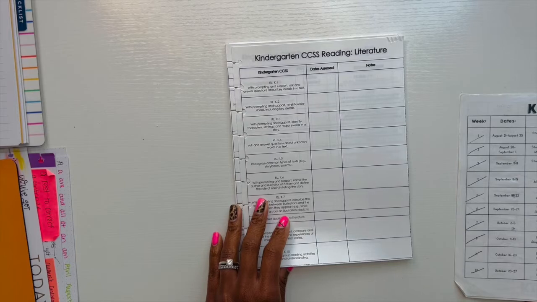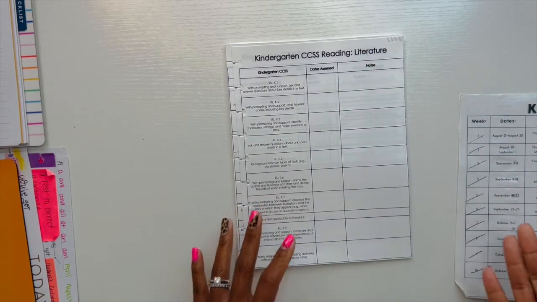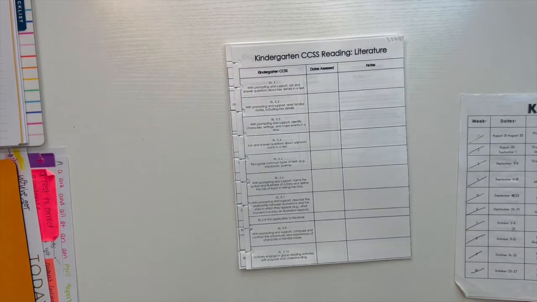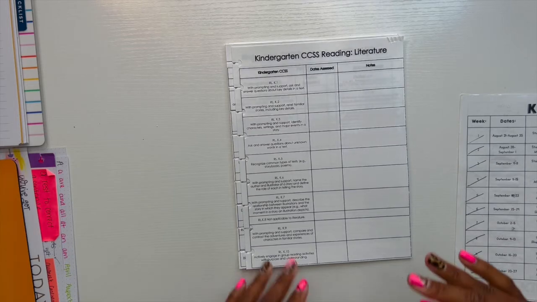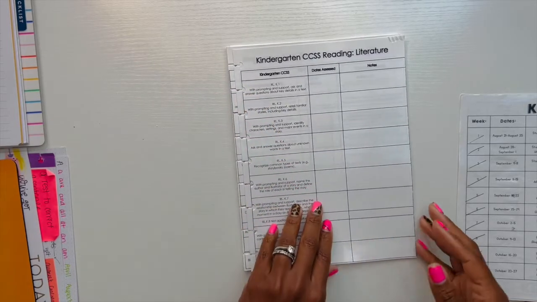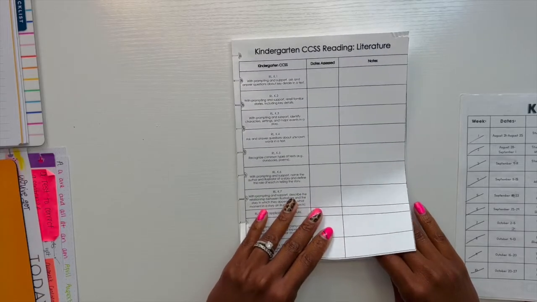We have a spiral system with our literature reading curriculum. It starts off maybe talking about supporting key details for like 4 weeks. It moves on to something else. And then maybe in 2 or 3 months, it will come back around to these same types of skills and standards. So this will be a really good tool to help you.